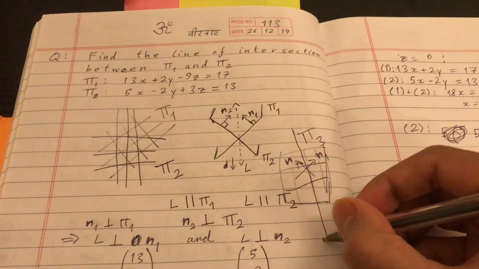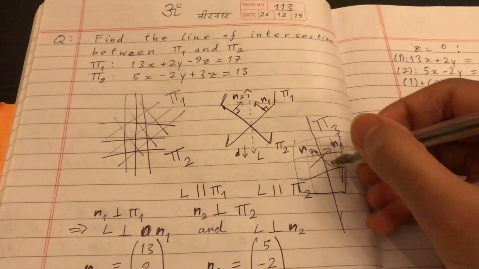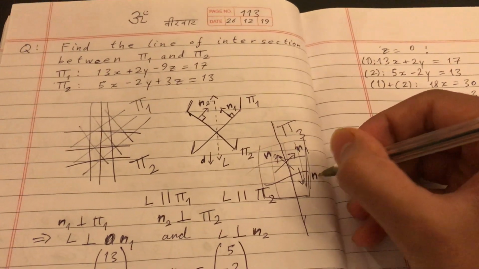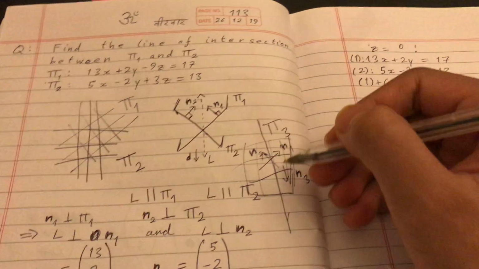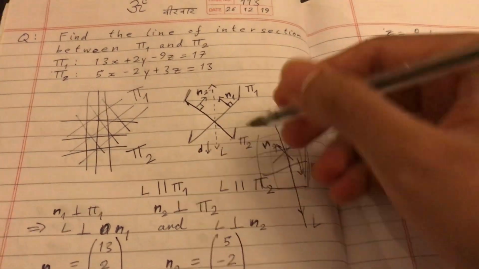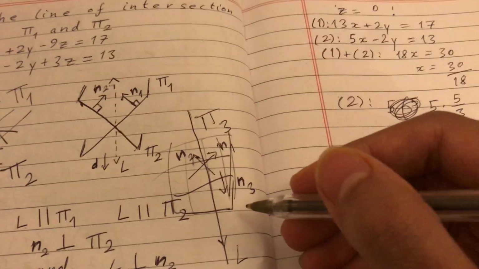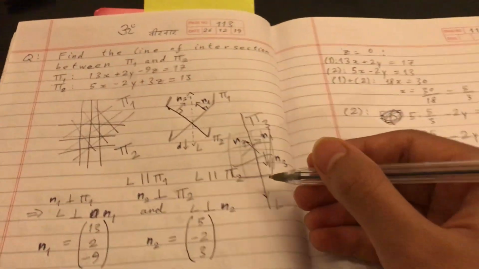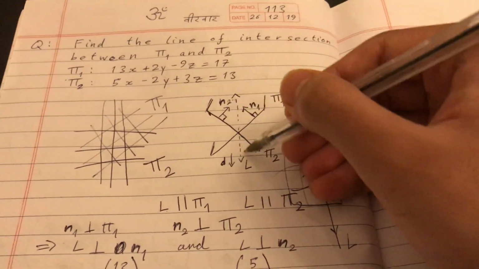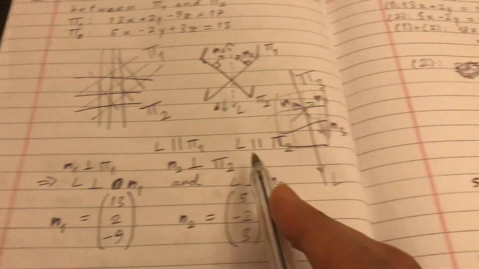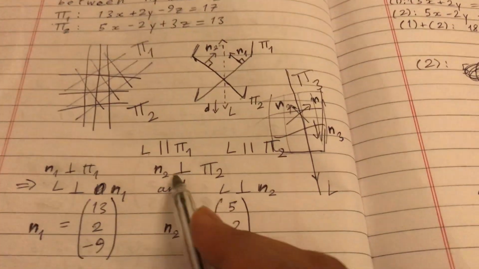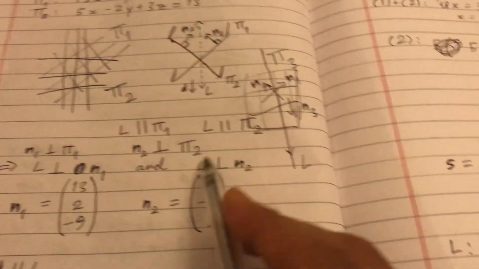You'll find that n3, the third normal, the normal to pi 3, is actually parallel to L, where L is the line of intersection. And that's really cool. I mean, you can get a kind of intuitive sense of it anyway. Like imagine a plane over here, these two lie on it, and this is perpendicular. But we can prove that as well over here, because this is perpendicular to this, so therefore this must be perpendicular to this, and so on for n2 as well.